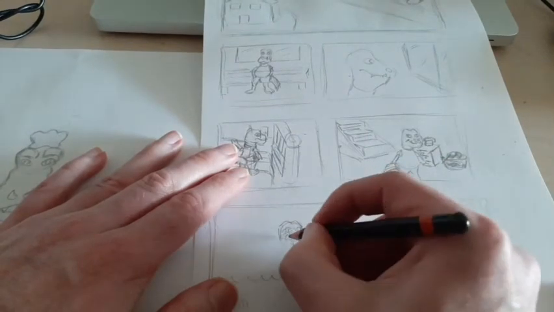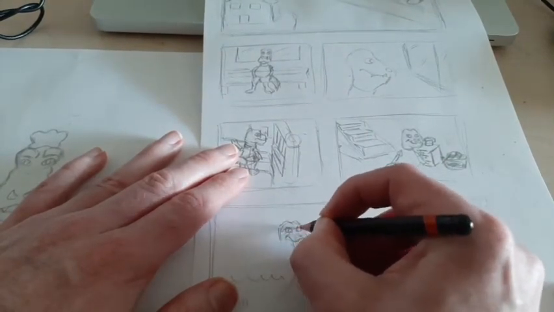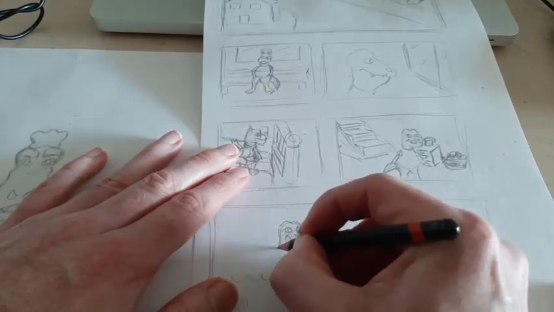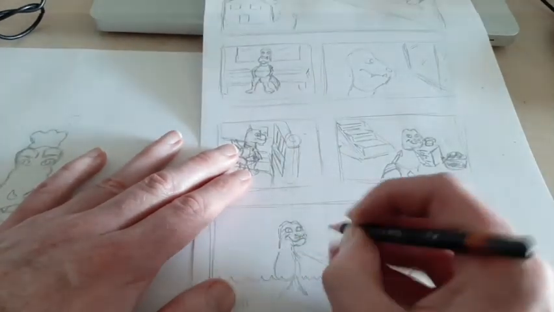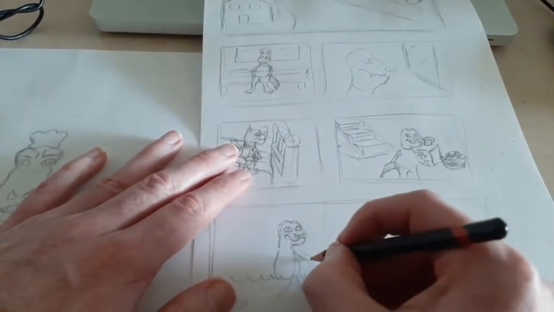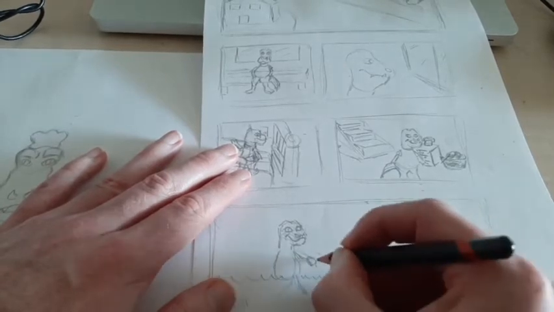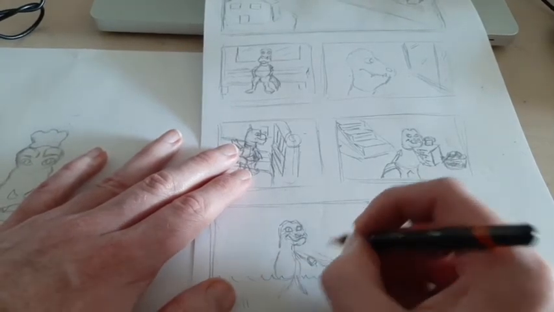Give him a happy smile. He's happy that he's bringing his dog for a walk. His very long lead.